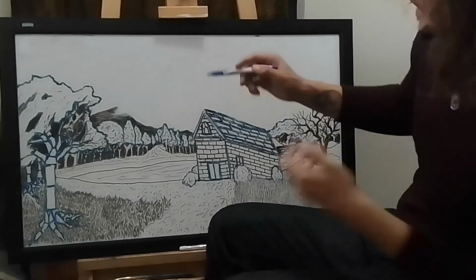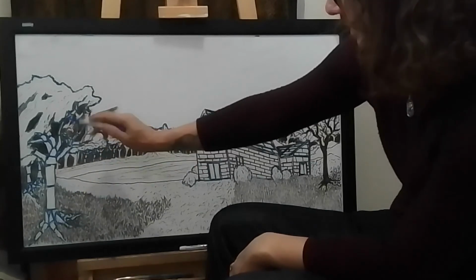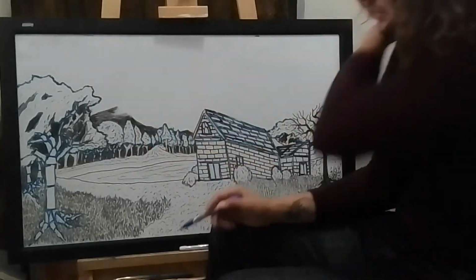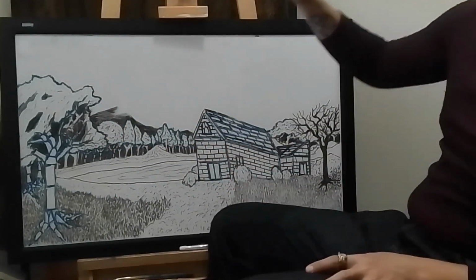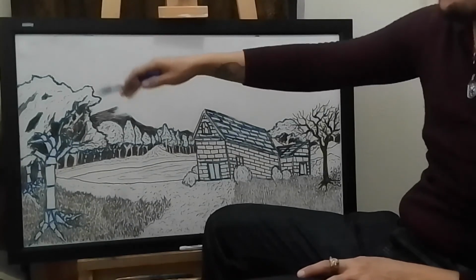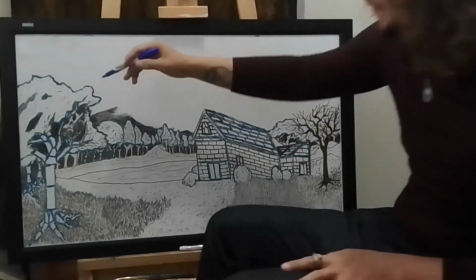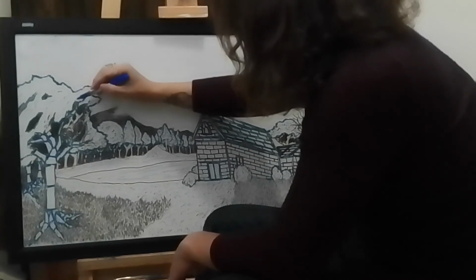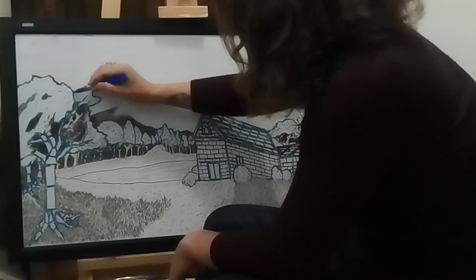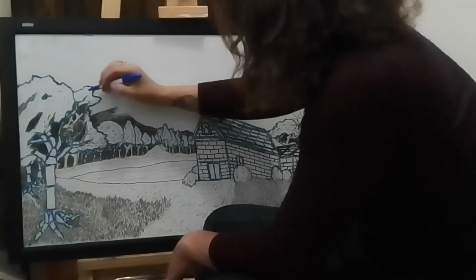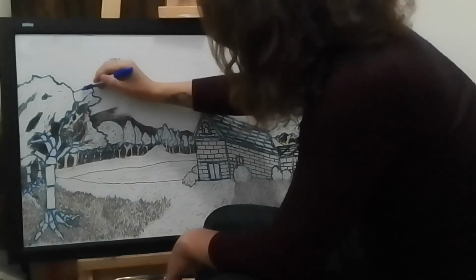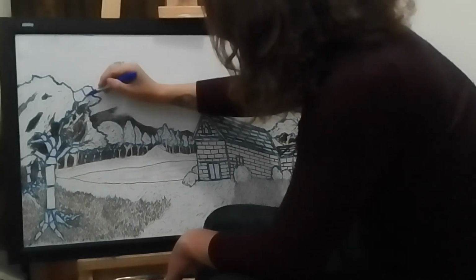So, I'm going to take the same thing that I've done here and apply that up here too. Say you want to get that bushy shape right here. You want to be able to analyze this. So let's say like that.